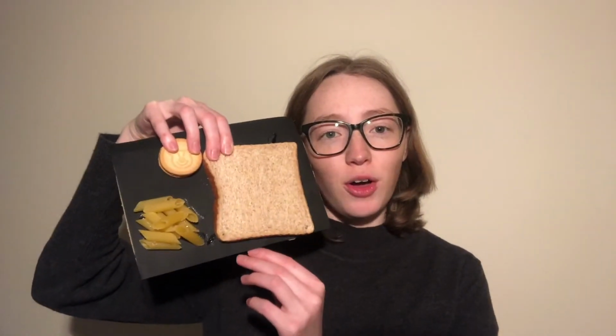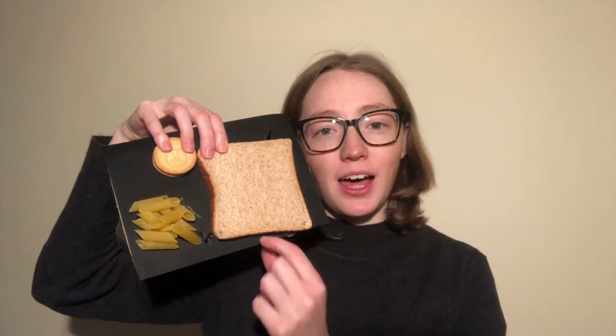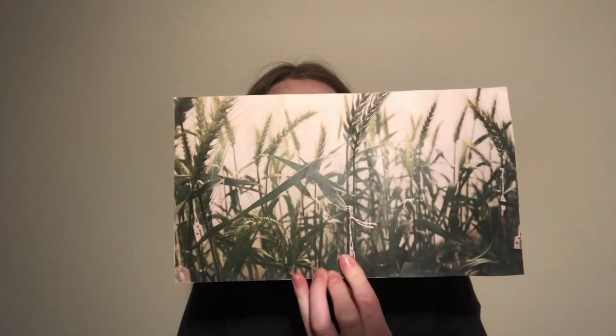I thought I'd start by asking what these 3 foods have in common. So on my platter here, I've got a slice of bread, a biscuit and some pasta. And one thing they all have in common is they are 3 of my favourite foods. But another thing they've got in common is they're all made using wheat. And wheat is a crop that we grow a lot here in the UK and across Europe.